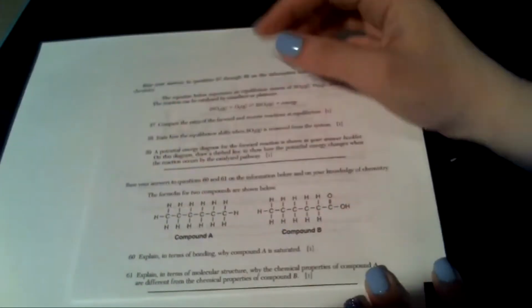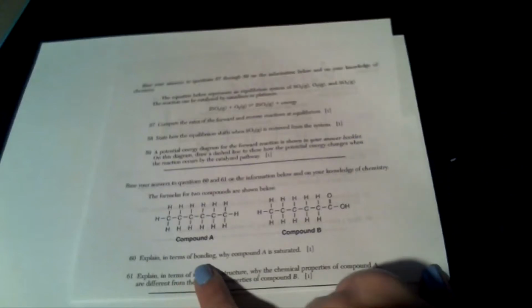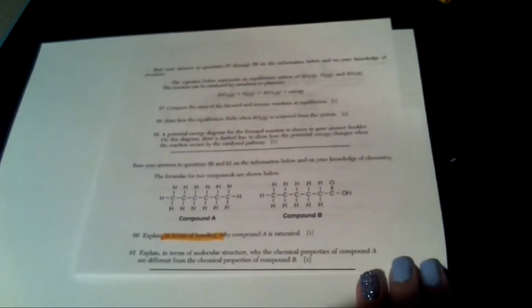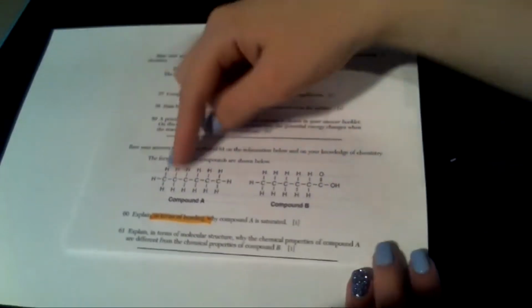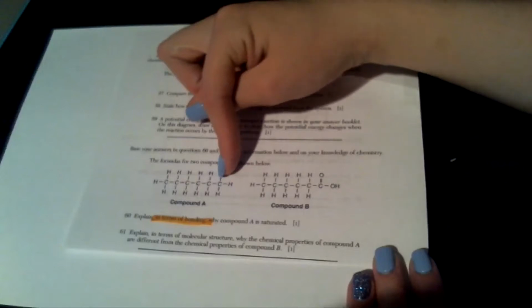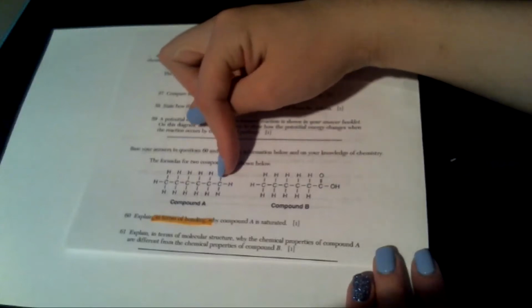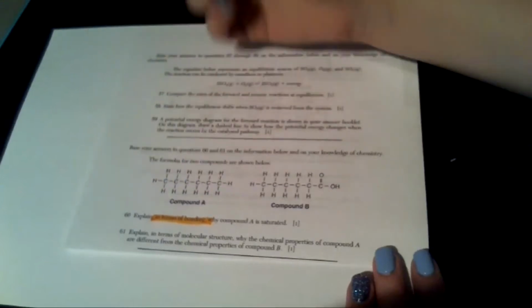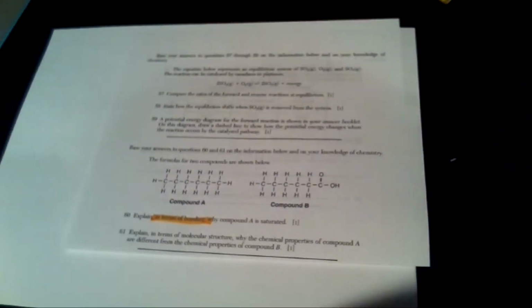So for this particular question, it says explain in terms of bonding, so you have to talk about bonding here. You would have to say something along the lines of all of these carbons have single bonds to each other. All of the carbons have 4 bonds, none of which are multiple bonds, meaning double or triple bonds.